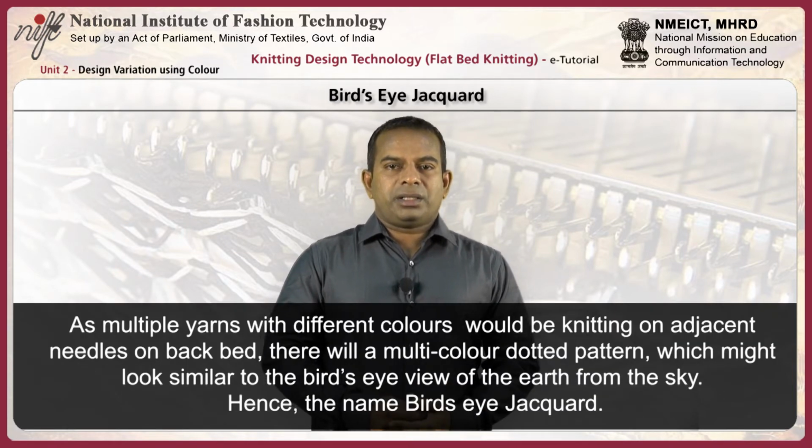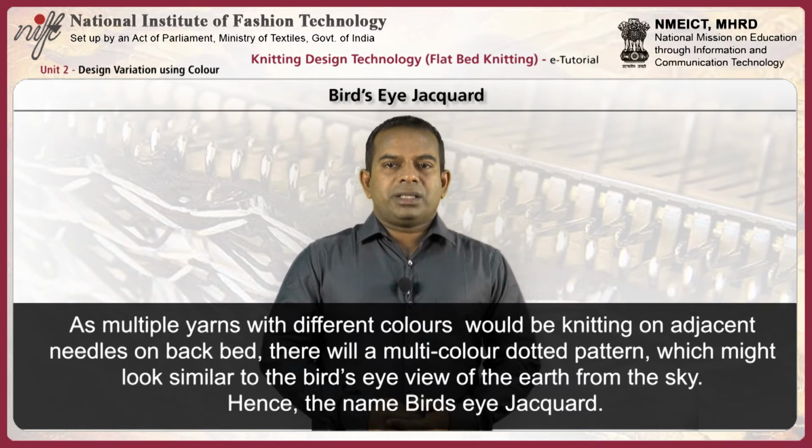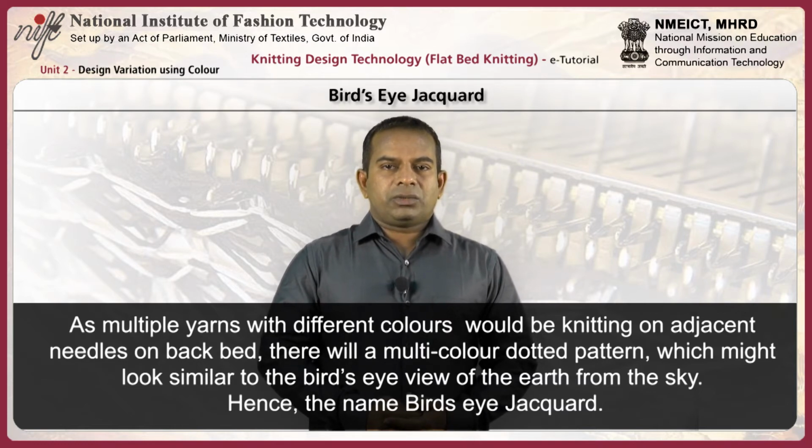As multiple yarns with different colors would be knitting on adjacent needles on the bed, there will be a multicolored dotted pattern which might look similar to bird's eye view of earth from the sky. Hence the name bird's eye jacquard.